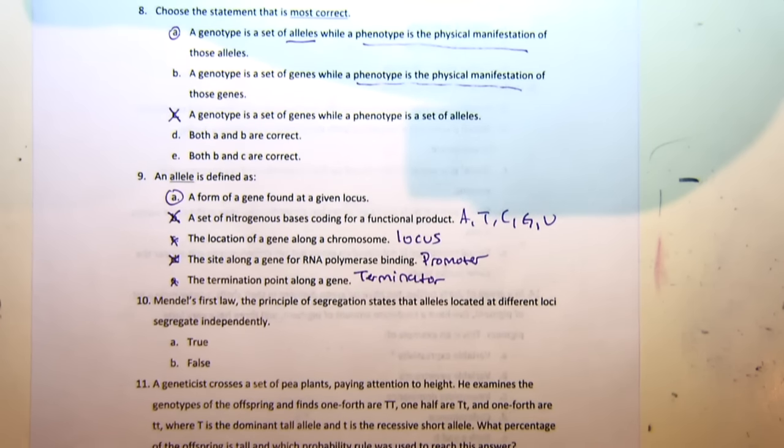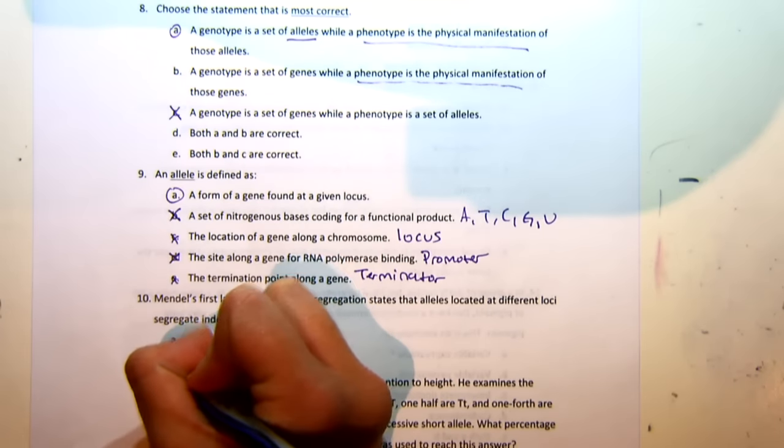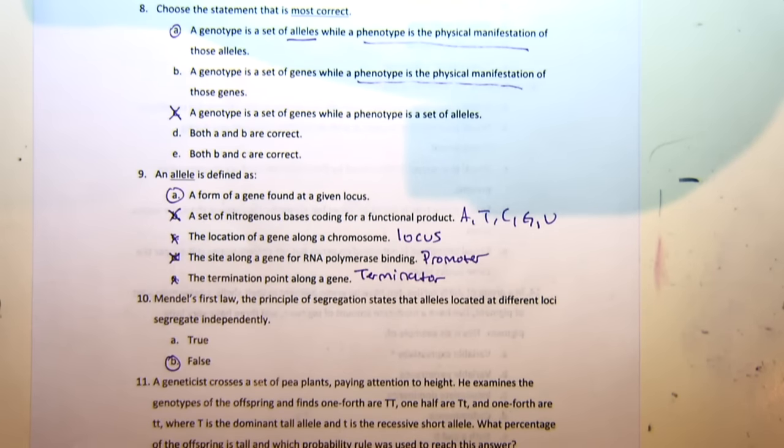All right, number 10. Mendel's first law, the principle of segregation, states that alleles located at different loci segregate independently. Is this true or false? It's a little tricky. This would be false, because what law states that alleles are going to separate independently?